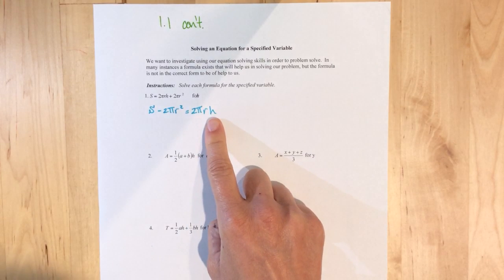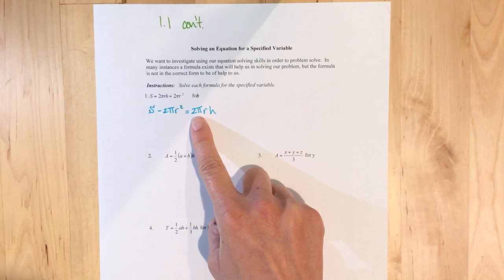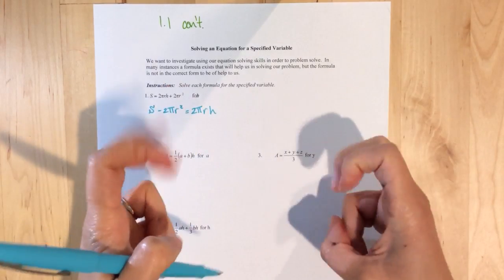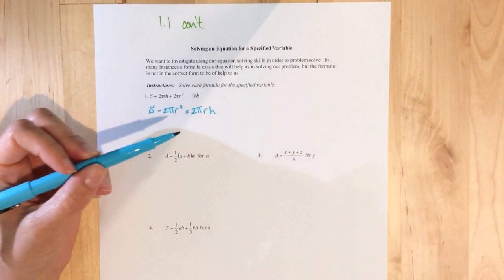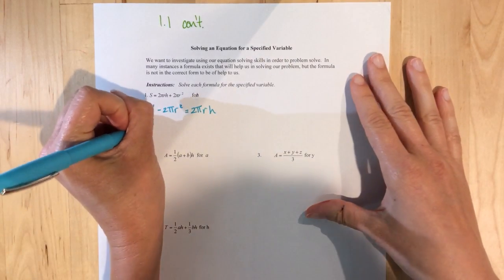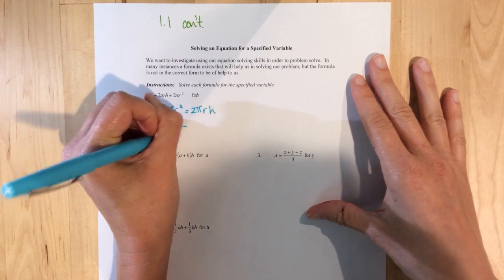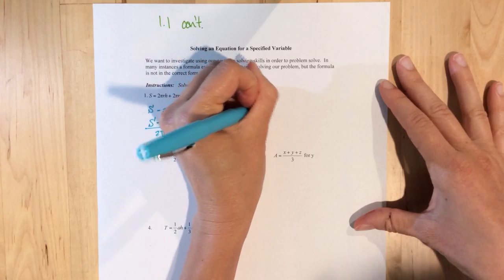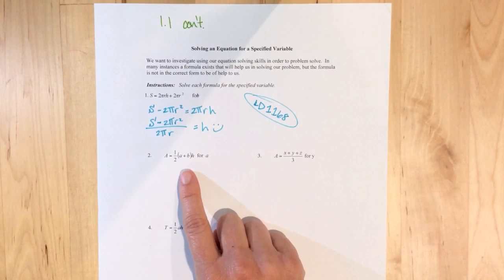Now, remember, we're solving for h. So we need to undo. So this is 2 times pi times r times h. So what undoes times? Division. So you don't have to do the division all 3 times. You can just do it in one swoop. So S minus 2 pi r squared divided by 2 pi r equals h, and that's it. How is that? Again, if you have questions, shoot me an email, ld1168.